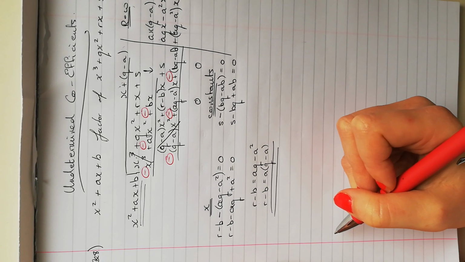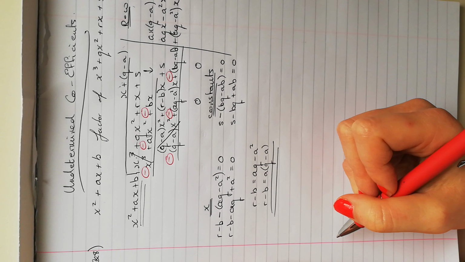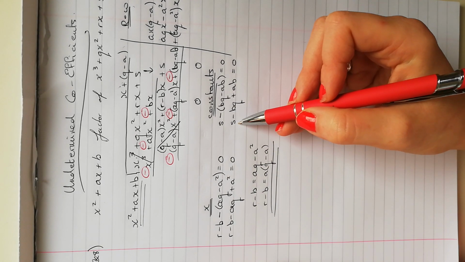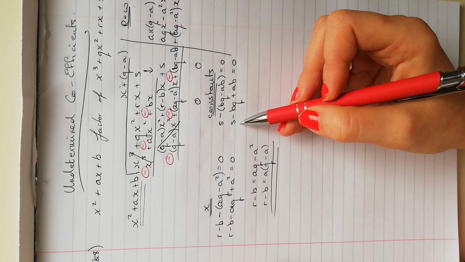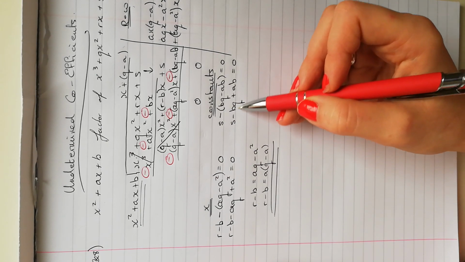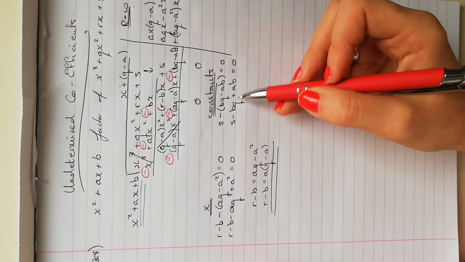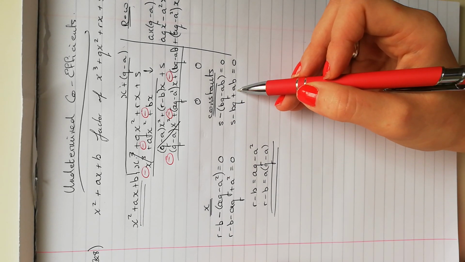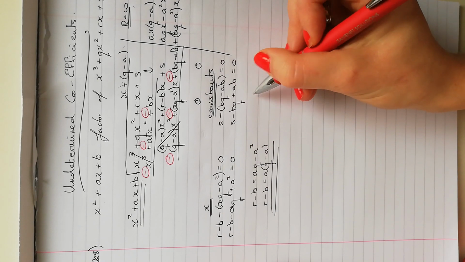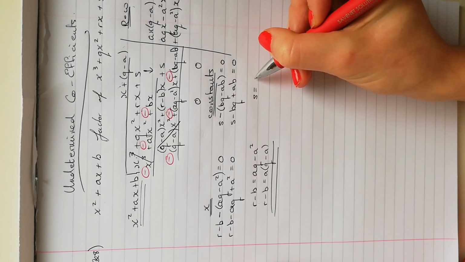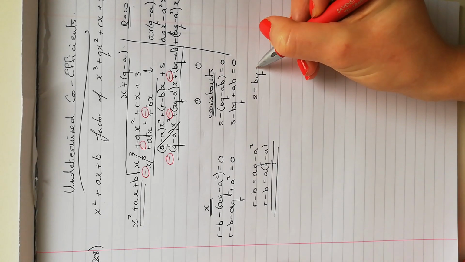Now the other thing that they wanted was s equals. And I have an s here: b times (q minus a). Q and a, great, but we don't want that b there. So let's just write this as s equals first of all. So s equals bq minus ab.